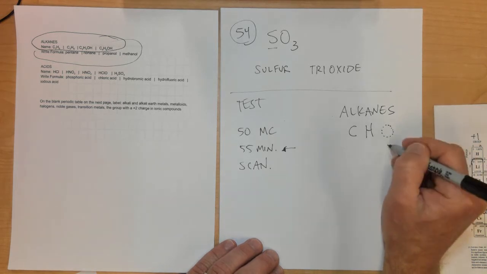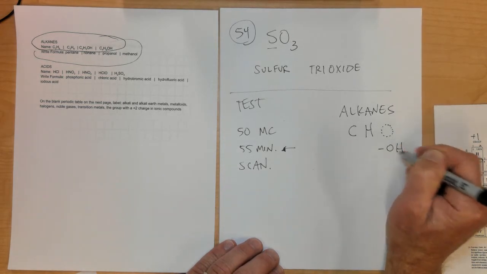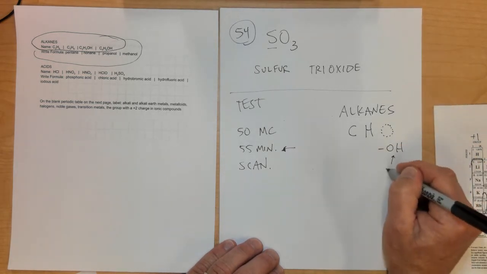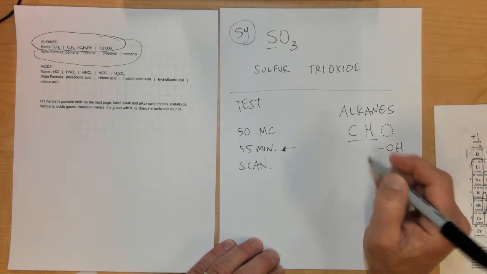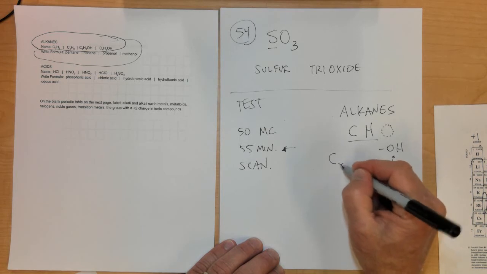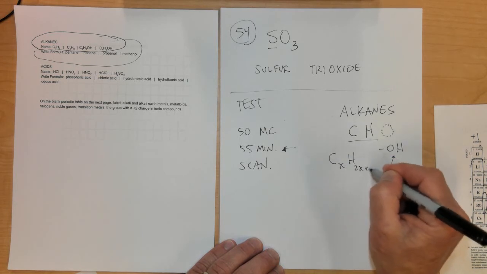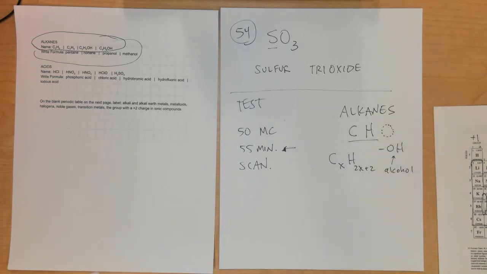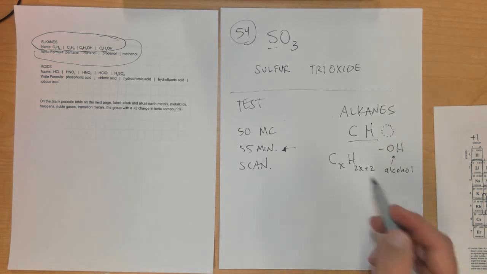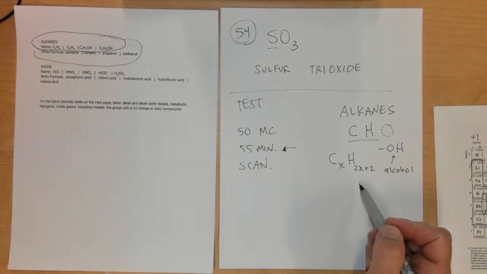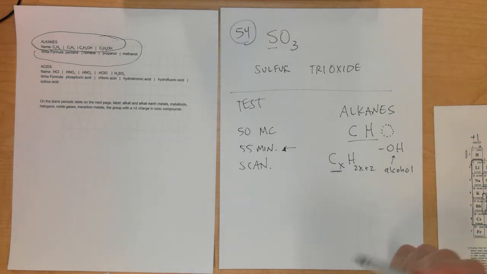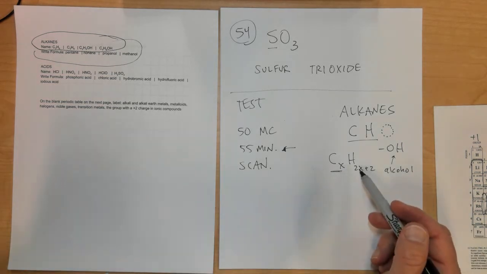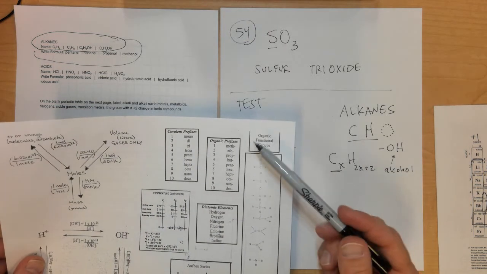If they've got oxygen in them, they're going to have an OH, what's called a functional group, and this makes them an alcohol. Otherwise, if they're just C's and H's, they're always going to fit the formula CxH2x+2, and that's the format used to get the correct number of carbons and hydrogens together.